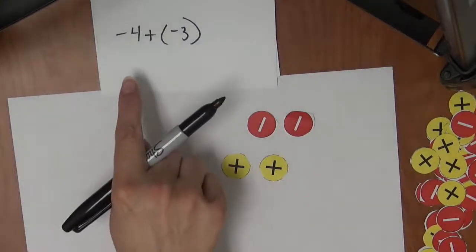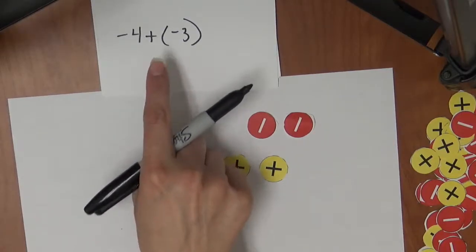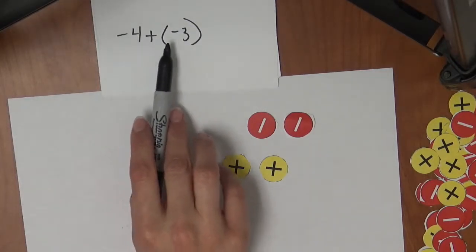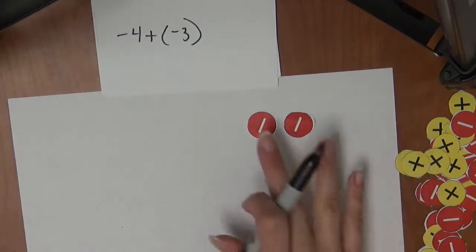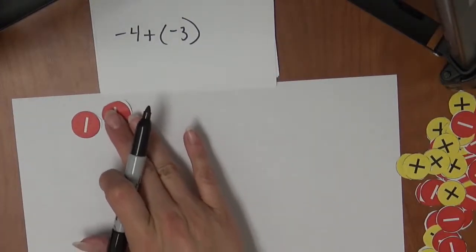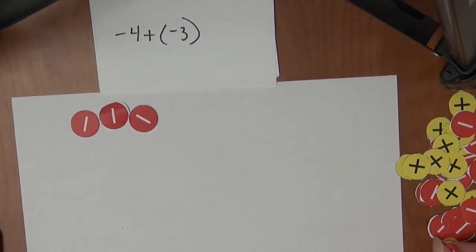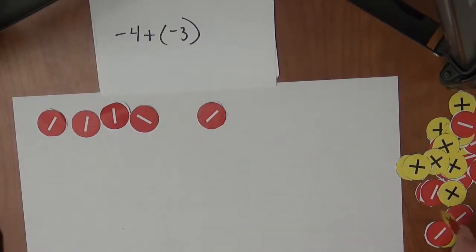Alright, so we need to see what happens if we put -4 and then we add -3. I'm working strictly with negative numbers, so for this problem I only need my red integer counters. So I need 4 negatives, so there's -4, and then I need to add -3, so I need 3 more, only red ones.